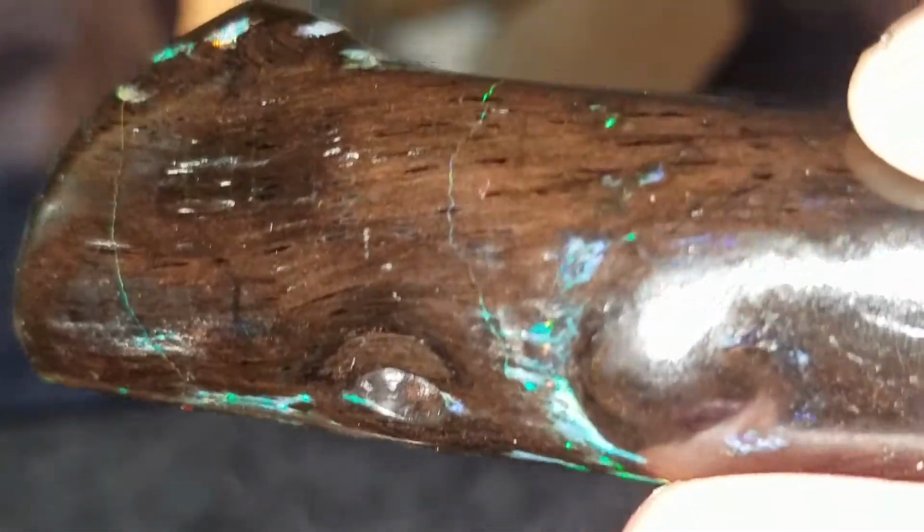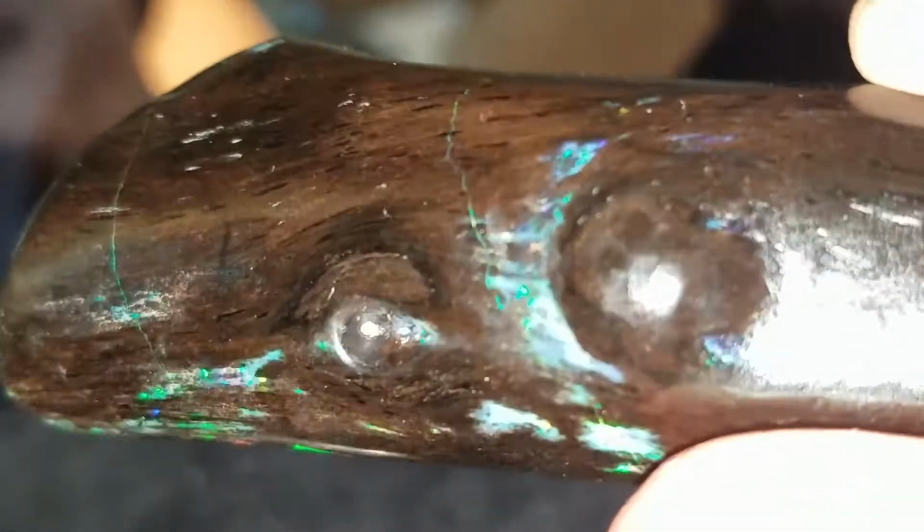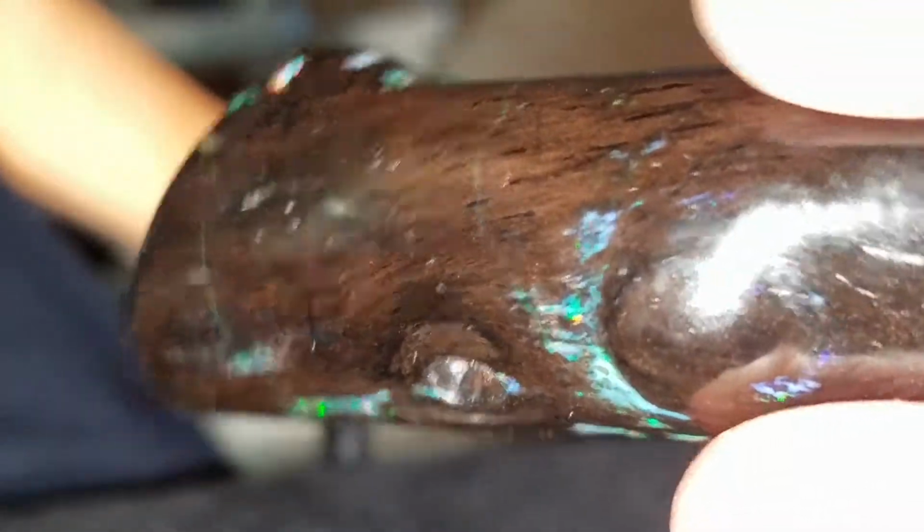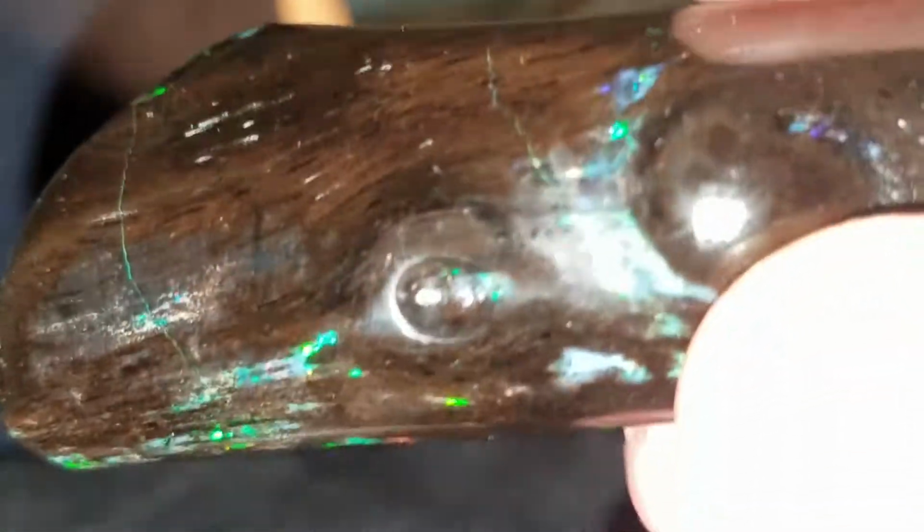And they were clever enough to match the opal that's in the stick already. Probably because the kaolinite clay is all the same size.